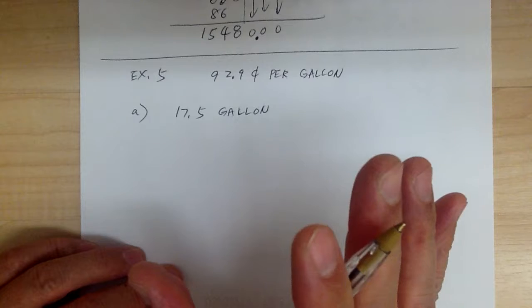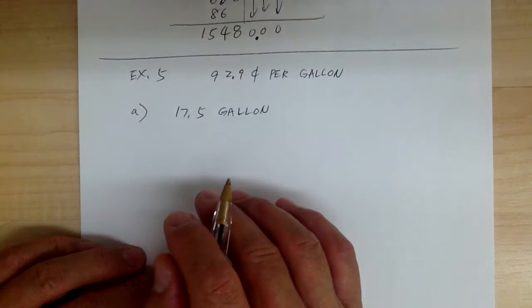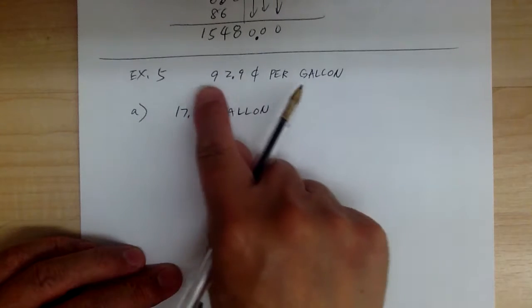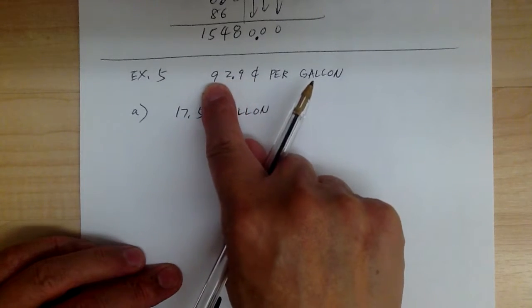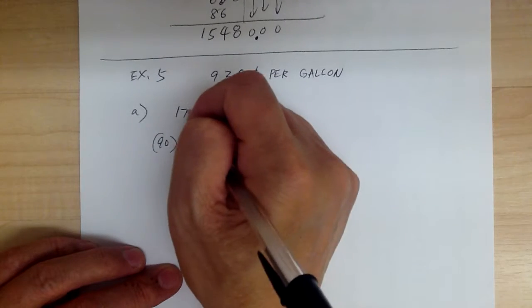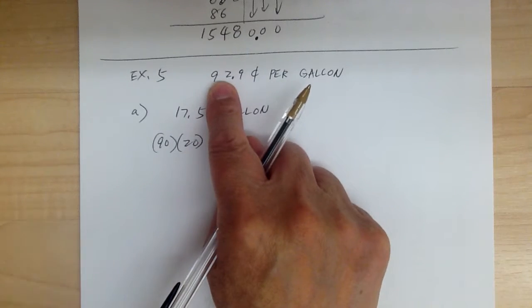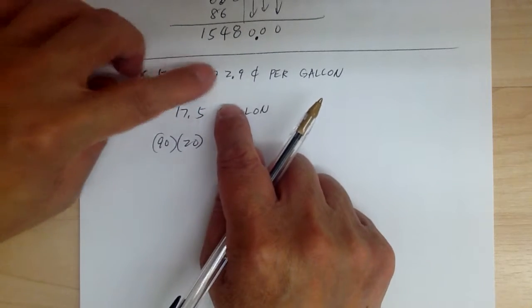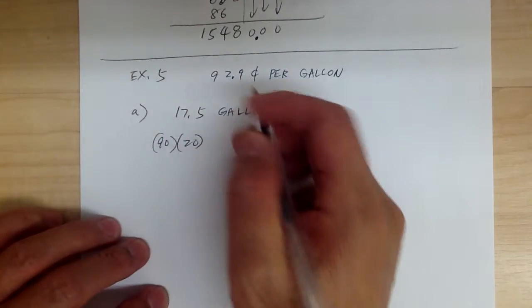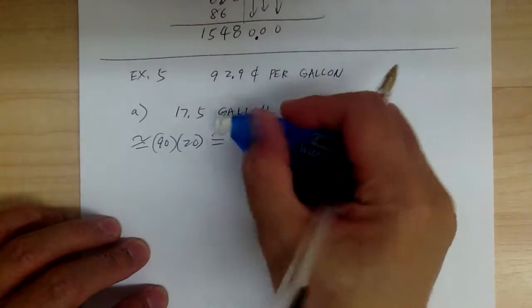Now remember, you're just estimating. When you're estimating, you can just round it off. So this would be 90 cents, and this would be about 20 gallons. Again, remember when you estimate, you round off to one digit. So round to the first digit, this gives you 90, and this gives you 20. So this is going to be about 90 times 20.